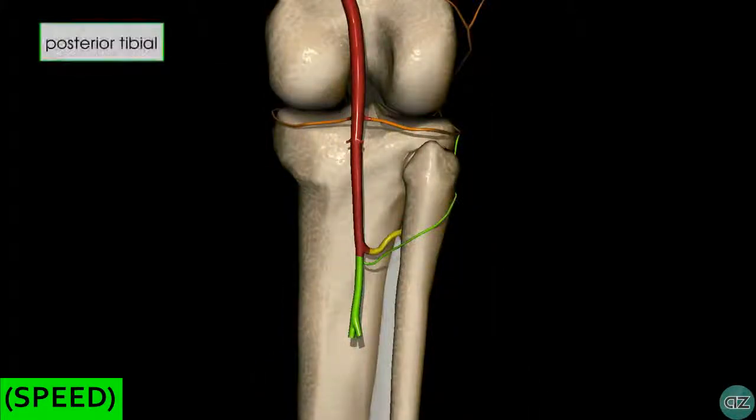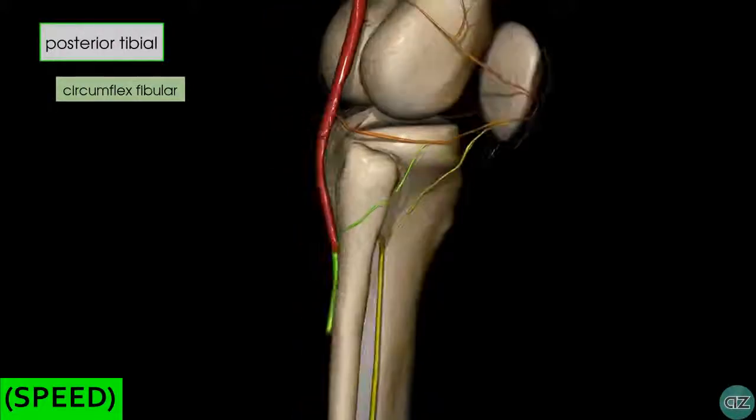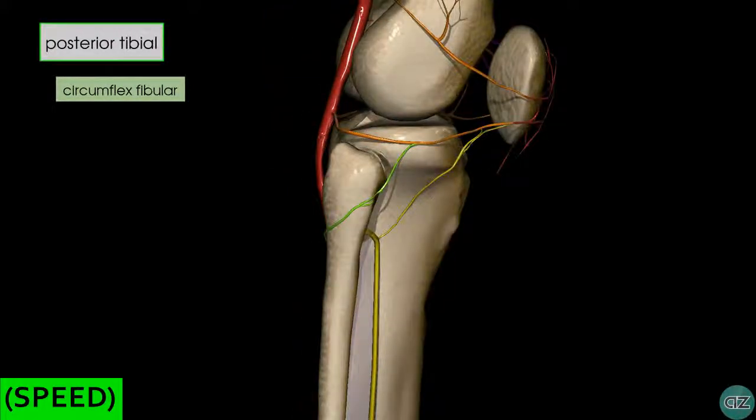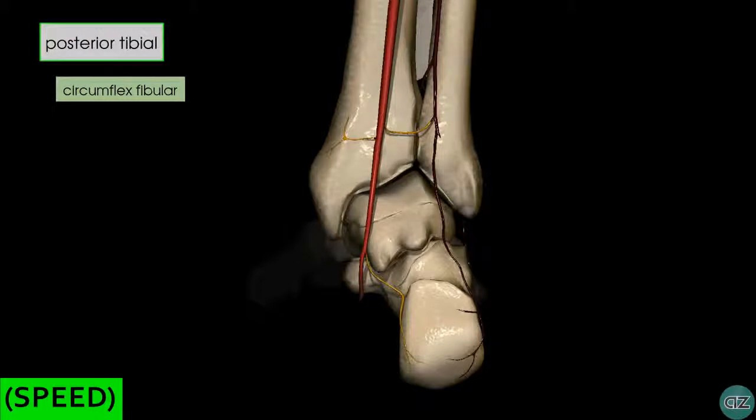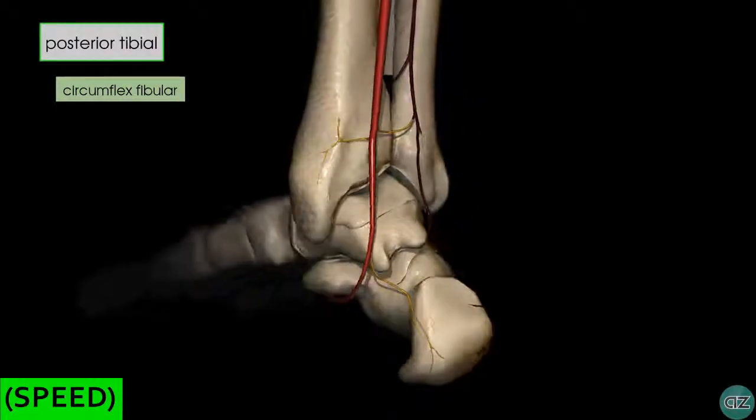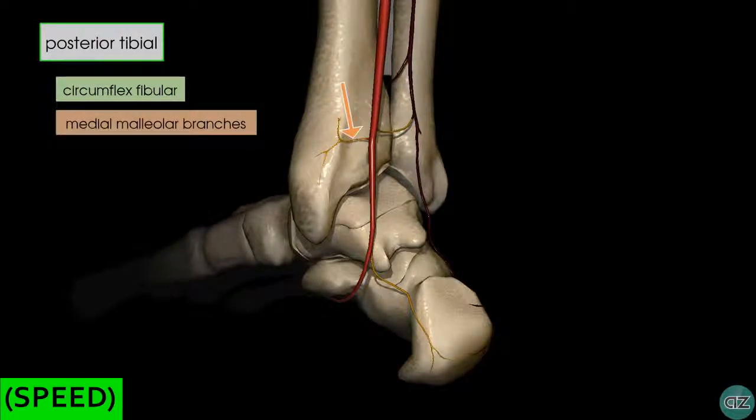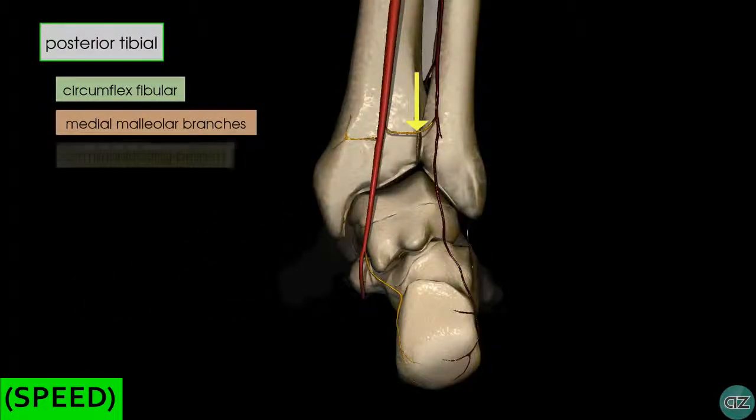Now coming back to the posterior tibial artery, let's take a look at some of the branches. Proximally we've got the circumflex fibular artery, which we looked at before. This artery winds around the neck of the fibula and anastomoses with the lateral inferior genicular artery. The posterior tibial artery then descends posteriorly down the leg, and distally it gives off a few branches. There are some branches which come off to supply the medial malleolus, and then there's also this branch called the communicating branch, which anastomoses with the communicating branch of the fibular artery, which you can see here.